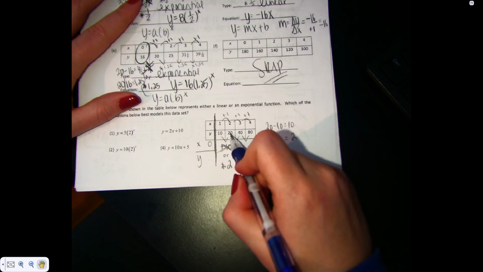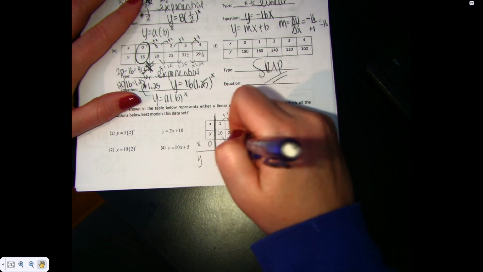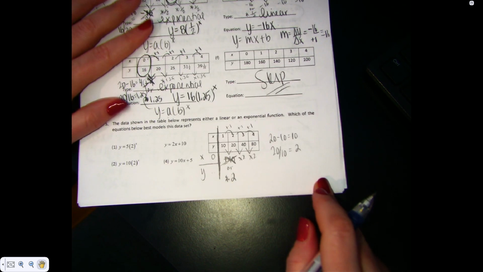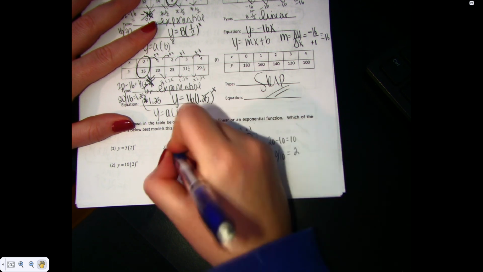10 times 2 is 20. 20 times 2 is 40. 40 times 2 is 80. So this is all times 2. Okay, that's excellent. So far, I know that I'm exponential. Okay, so that means I can get rid of these two because these are linear.